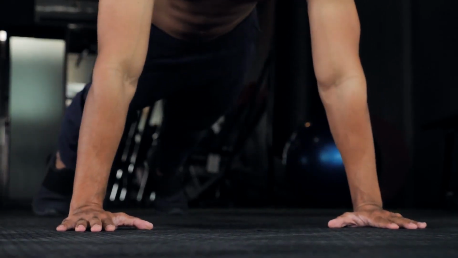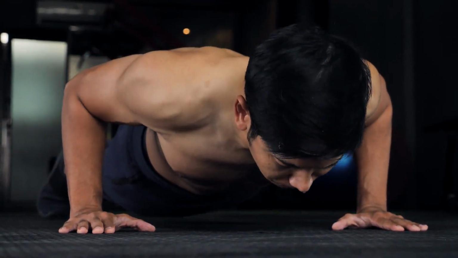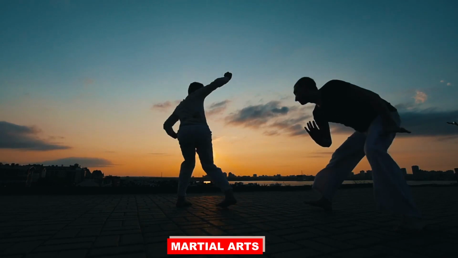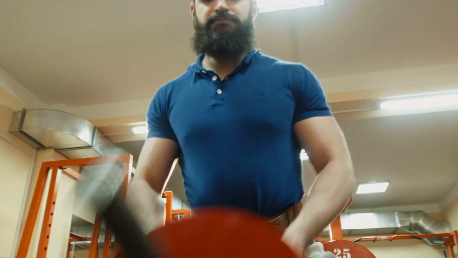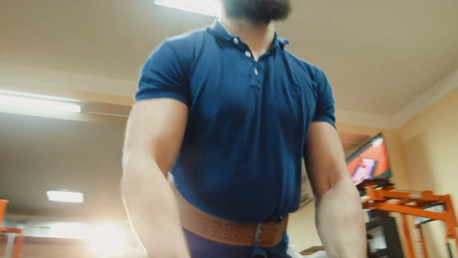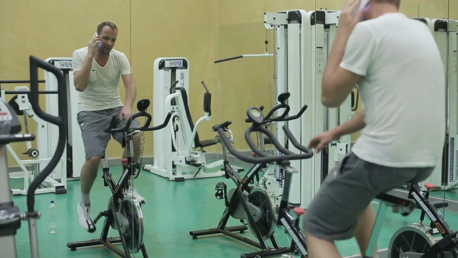Certain sports require a high level of strength relative to body weight, such as gymnastics, martial arts, or rock climbing. Incorporating low rep training can help develop the necessary strength levels for optimal performance in these activities.